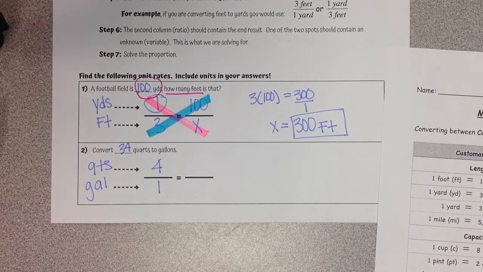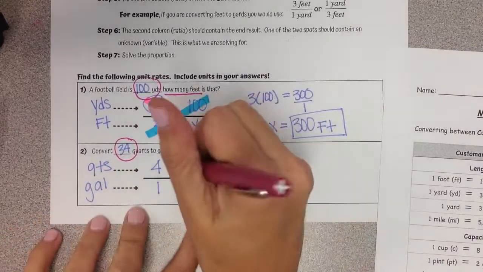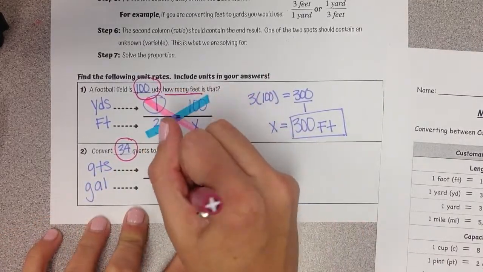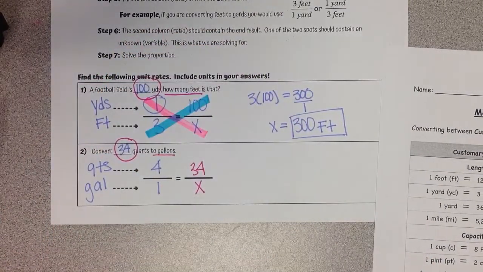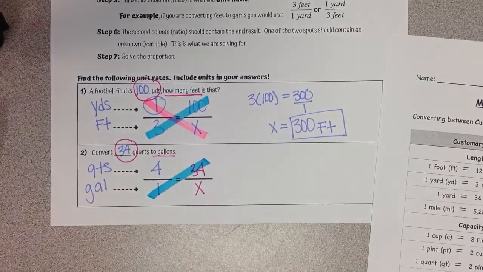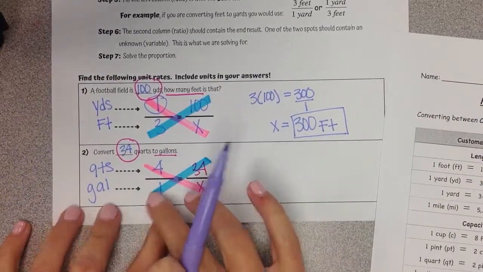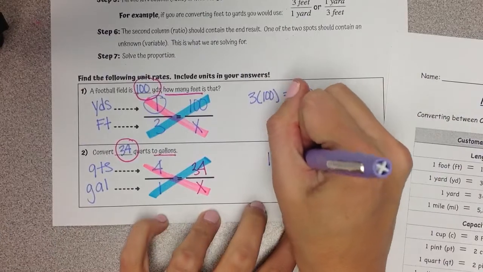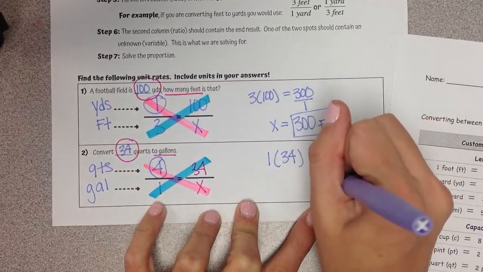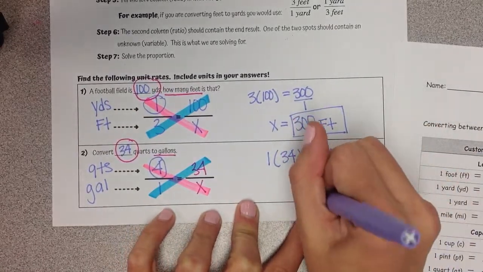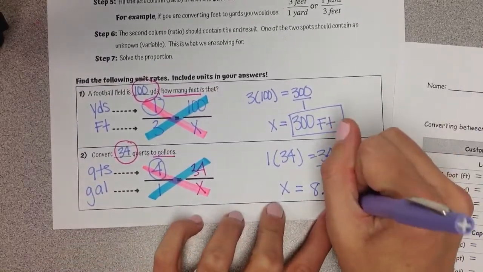Now I'm looking at the problem here. The number that is given to us, 34, is talking about the quarts. So that's going to go on the top. That means we are solving for gallons, and if we look at that, we're converting it to gallons. I'm going to highlight my diagonals. And we're going to multiply. 1 times 34 equals 34 divided by 4 equals 8.5. What were we solving for? We were solving for gallons.